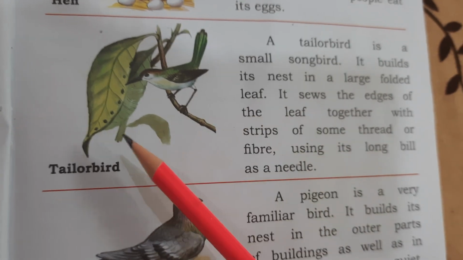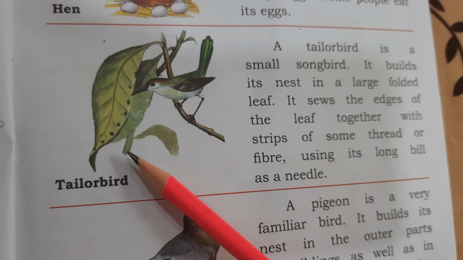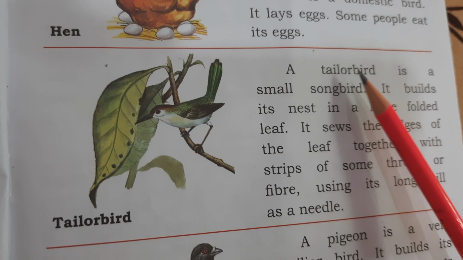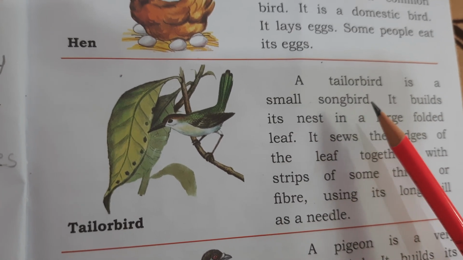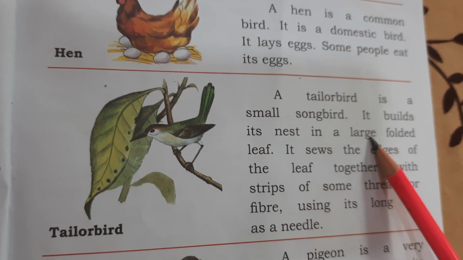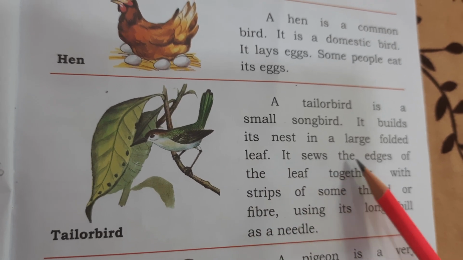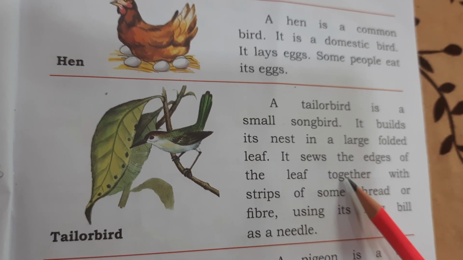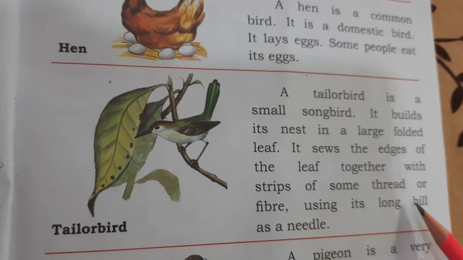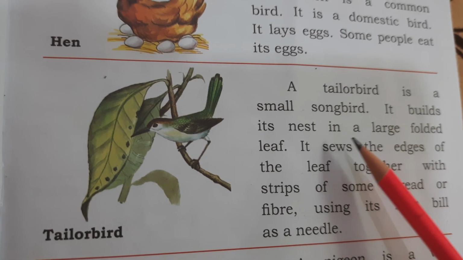Okay. Next, tailor bird. A tailor bird is a small songbird. It builds its nest in a large folded leaf. It sews the edges of the leaf together with strips of some thread or fiber, using its long bill as a needle.